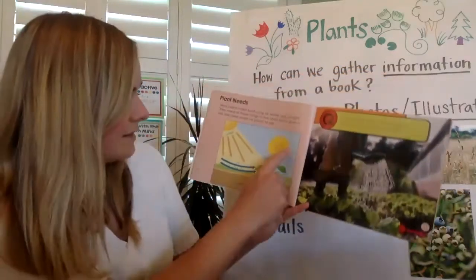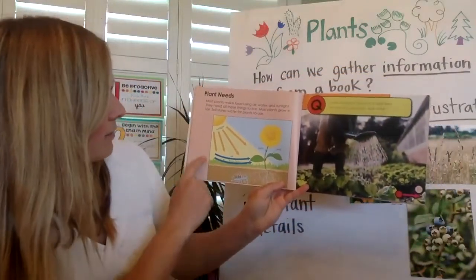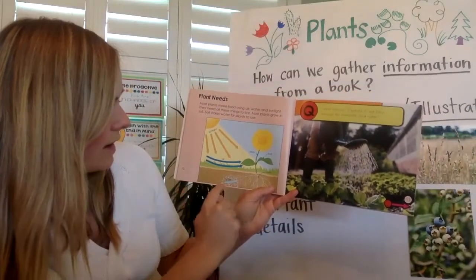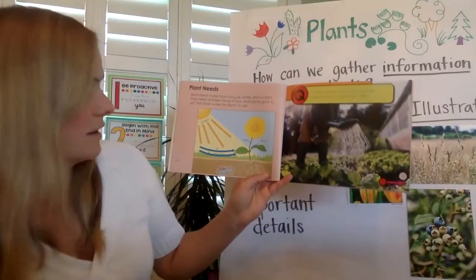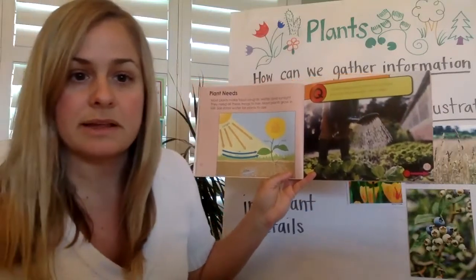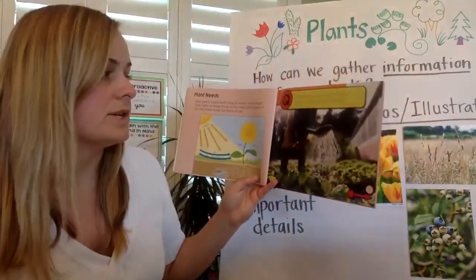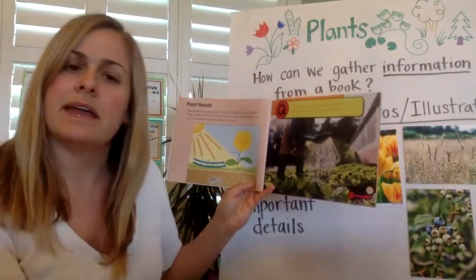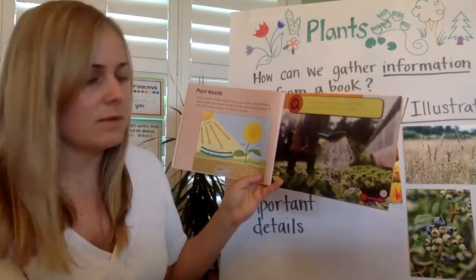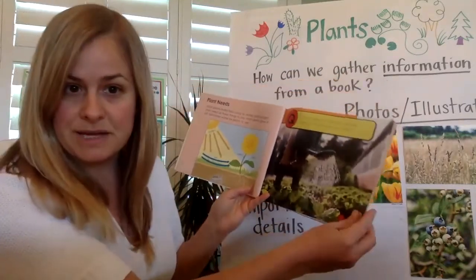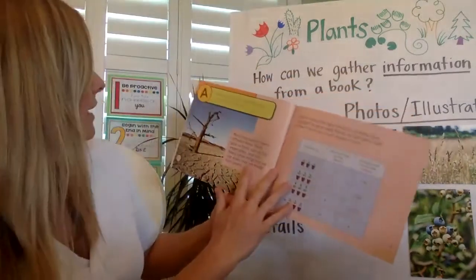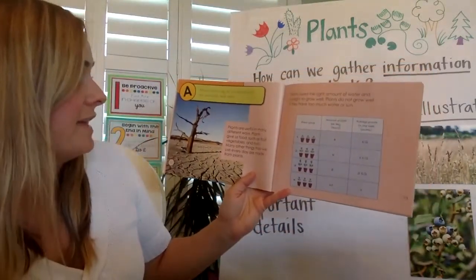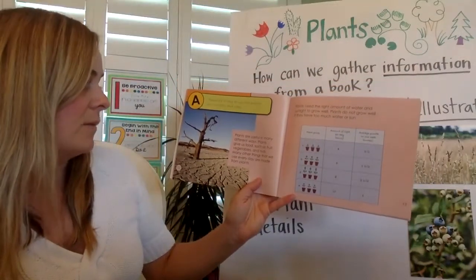And here you can see the labels in the diagram of a picture of a plant with the sunlight and the air and the water going to the plant to help it live. Here's another question. What happens if plants do not have enough air, sunlight, and water? What do you think would happen? Let's turn the page and find out. A for answer. Plants die if they do not have enough air, sunlight, and water.